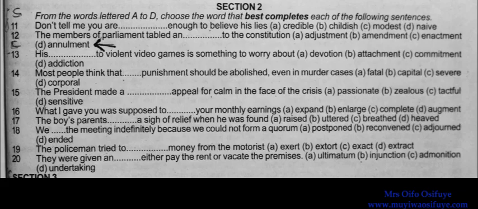Again, A, adjustment. B, amendment. C, enactment. D, annulment. So what do you think will be the correct answer from the options that we have just read? The correct option is B, amendment. The sentence will now read, the members of parliament tabled an amendment to the constitution.